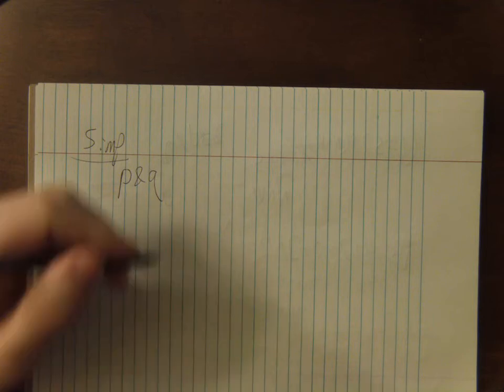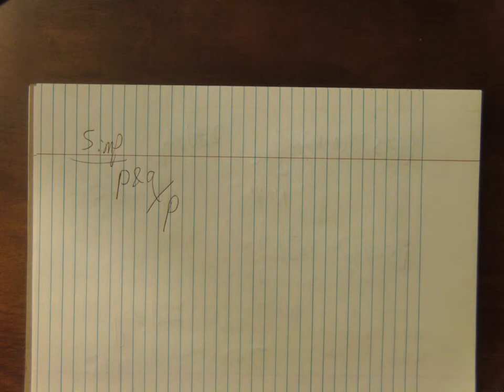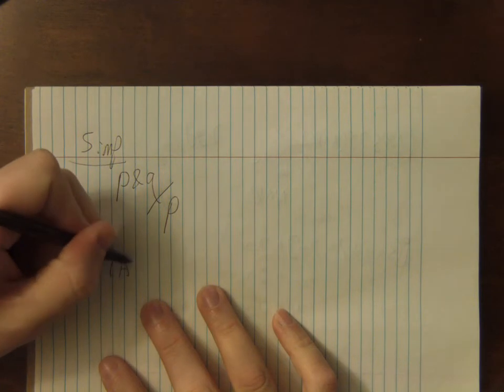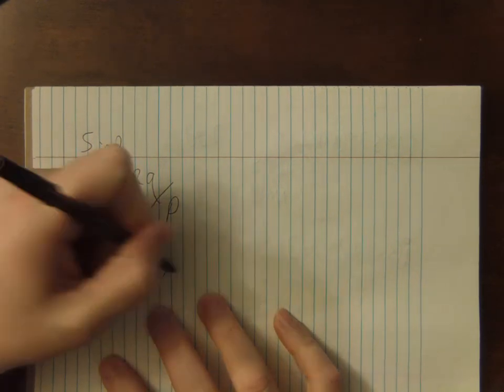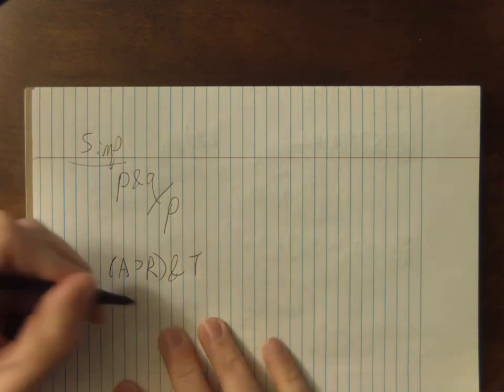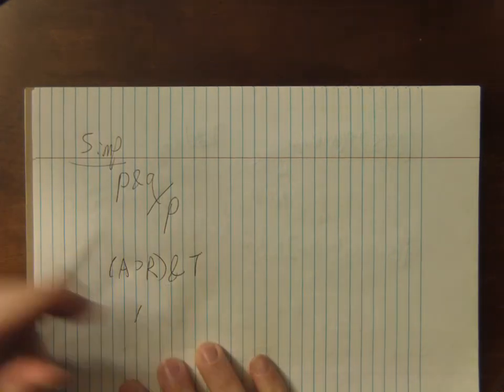From that, I may conclude P. If I know P and Q is true, then of course I know P is true. And if you're going to ask, can I conclude Q? No, and we'll talk about why that is in a second. So we read P as everything before the conjunction. So to take a trickier one, if I have A implies R and T, then I can simplify it to everything before the conjunction.